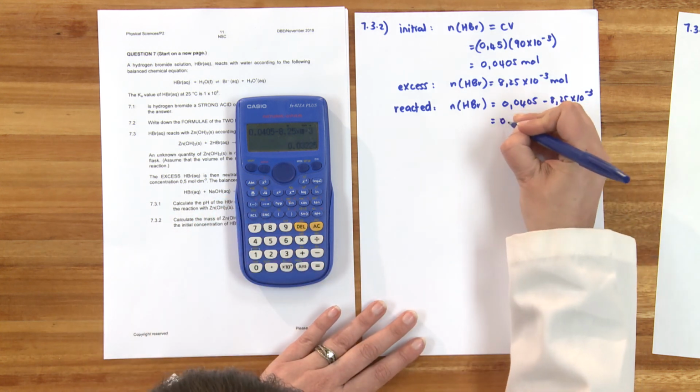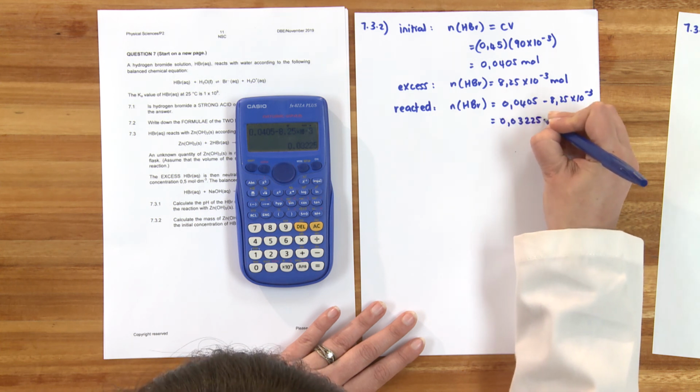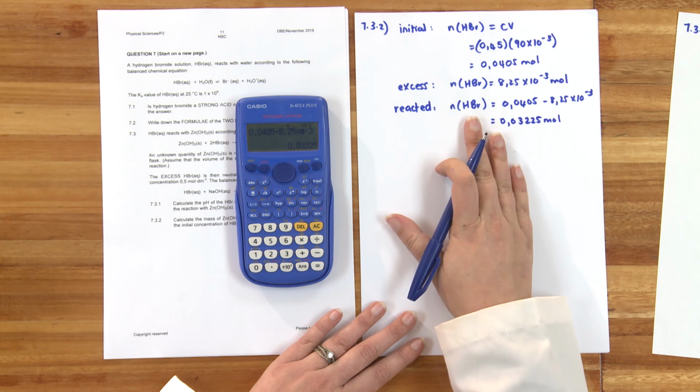And so we get 0.03225 moles that reacted of HBr.